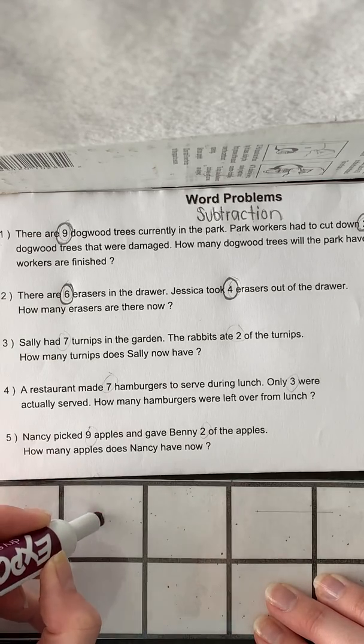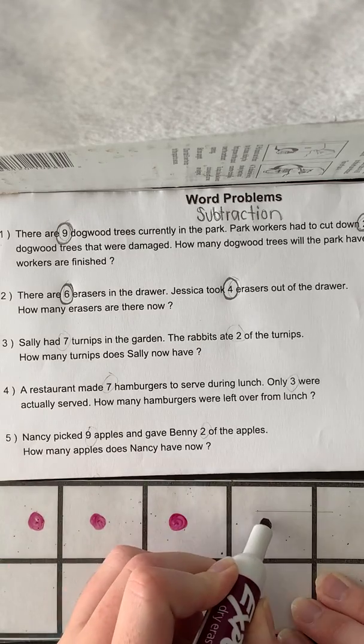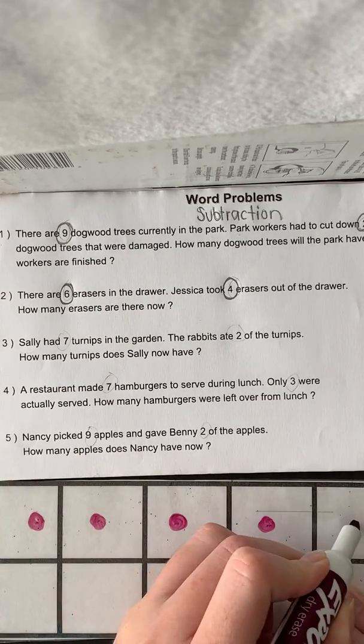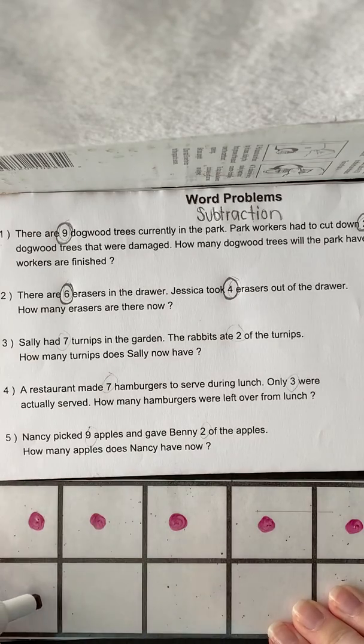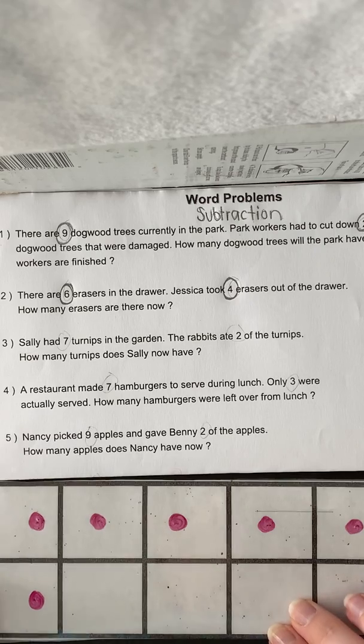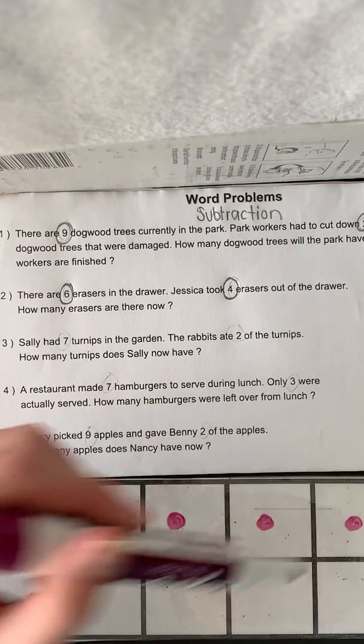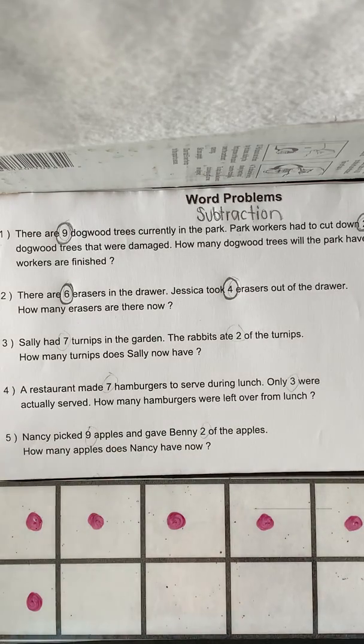1, 2, 3, 4, 5, 6. I'm going to count to make sure that I have 6. 1, 2, 3, 4, 5, 6. The 6 dots on my tens frame represent the 6 erasers in the drawer.